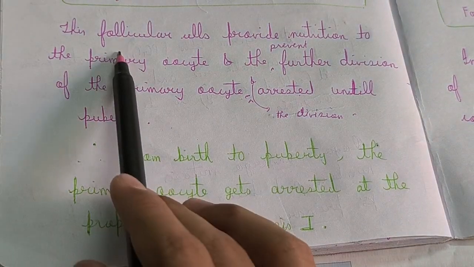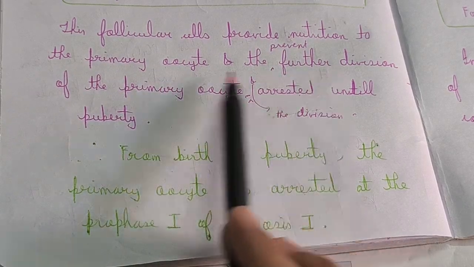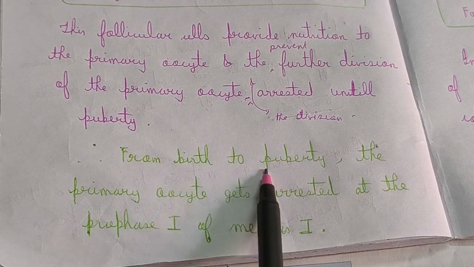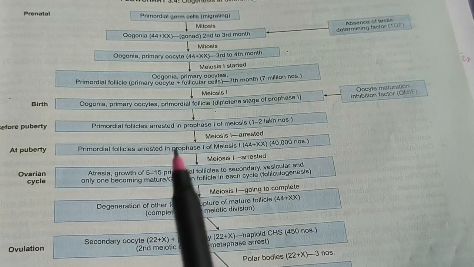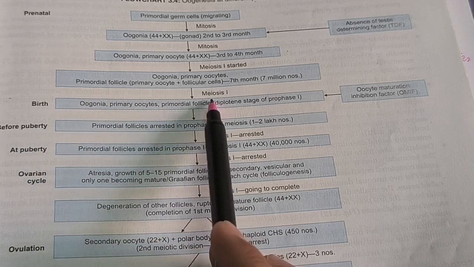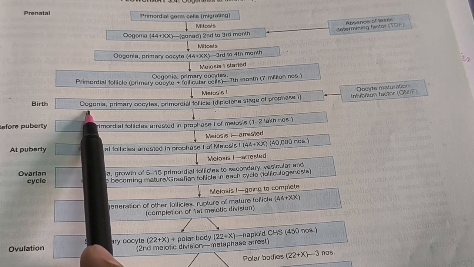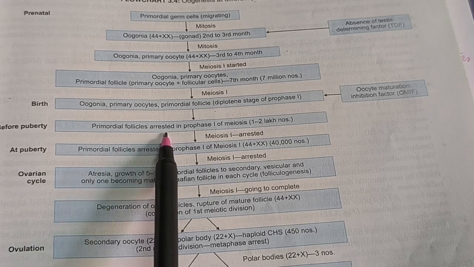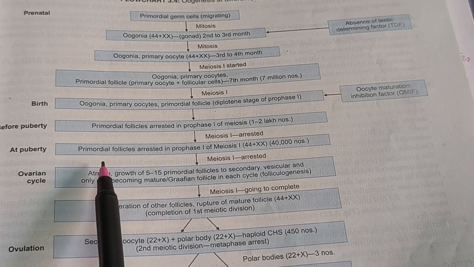Now one thing that I wrote is that the follicular cells provide nutrition to the primary oocyte, but they also prevent further meiosis of the primary oocyte. Therefore, from birth to puberty the primary oocyte gets arrested at prophase 1 of meiosis 1. So these are the conditions before birth: primordial follicles arrested in prophase 1 of meiosis 1.